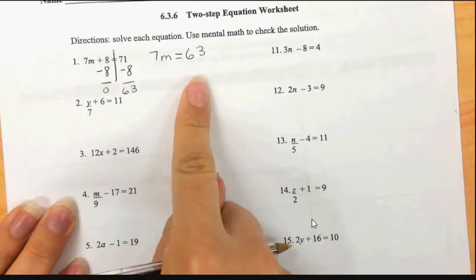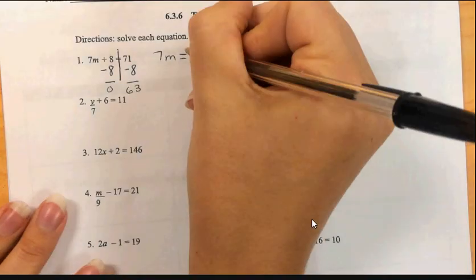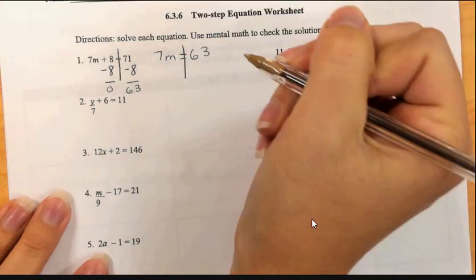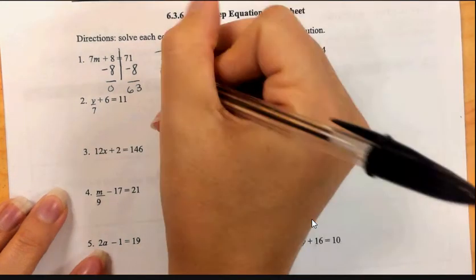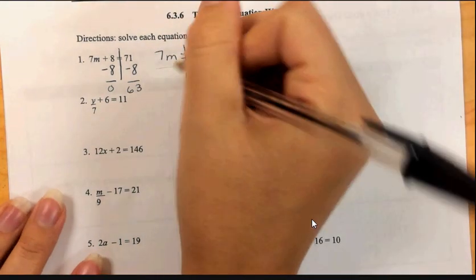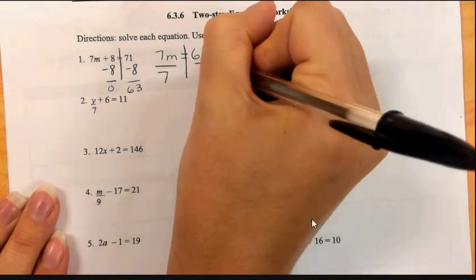So now I have a one-step equation. I'm getting closer to getting the variable by itself. So I'm going to do the same thing. Split my equation into two sides. Now the 7 and the m are being multiplied because they're right next to each other. So the only way to undo multiplication is to do the inverse, division. So divide by 7 on both sides.